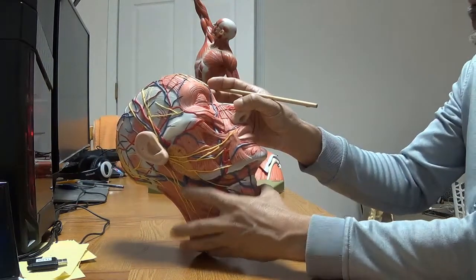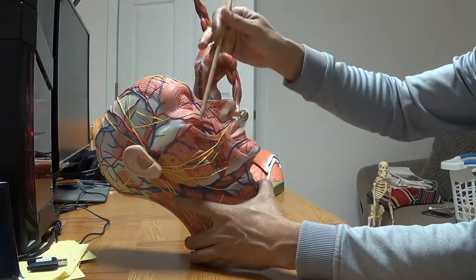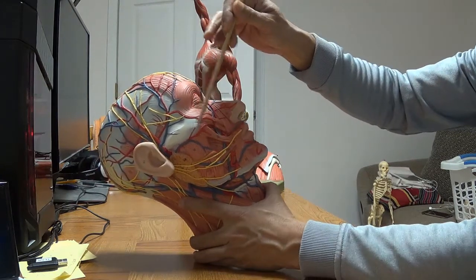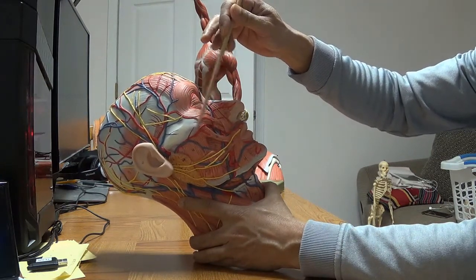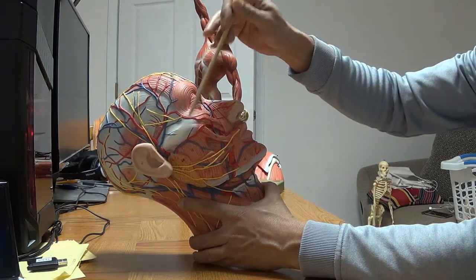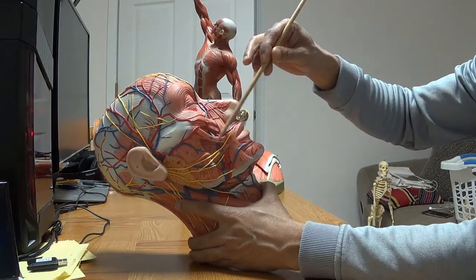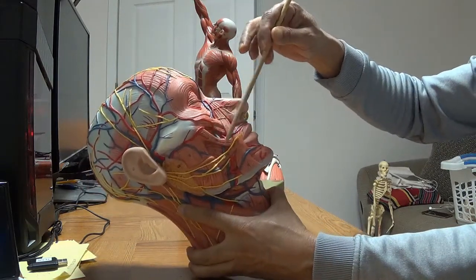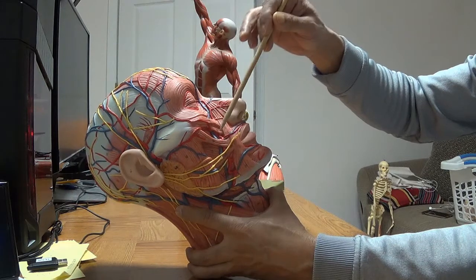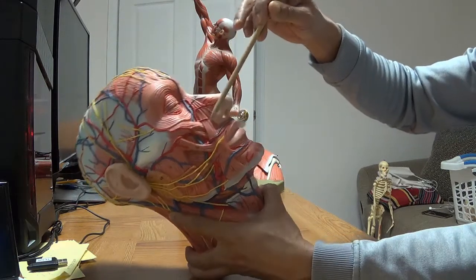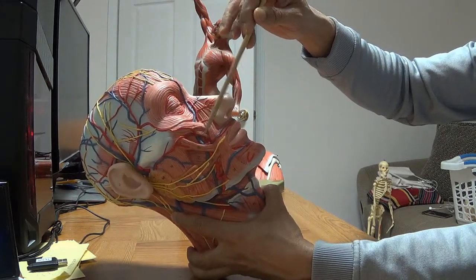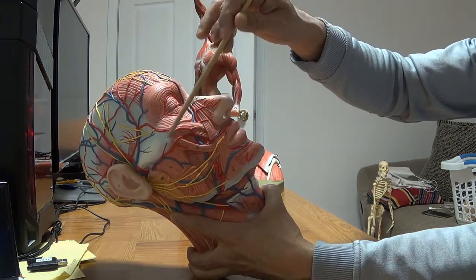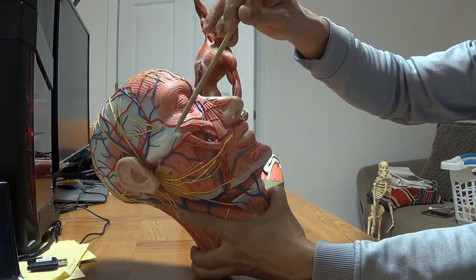Then you have two muscles attached to the zygomatic bone or cheekbone. One is slightly bigger than the other. So you see here, this is the bigger one. This is called the zygomaticus major, and this smaller one is called the zygomaticus minor. Both are attached to the zygomatic bone.